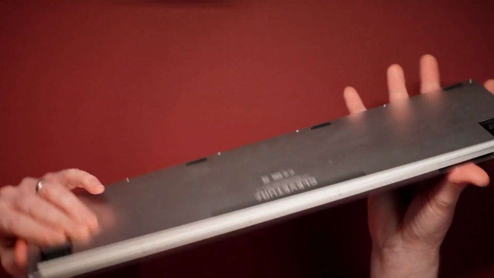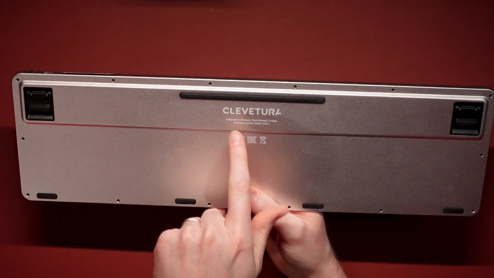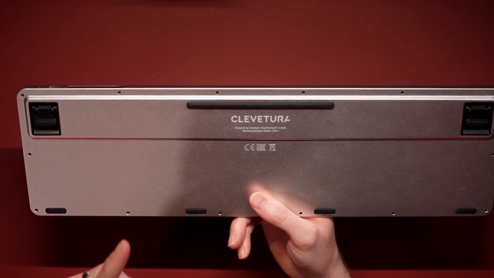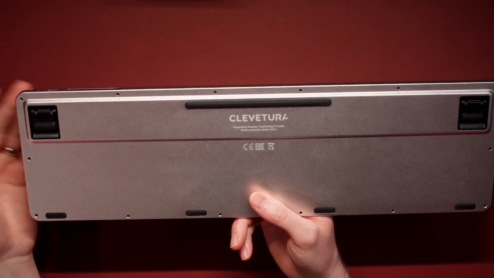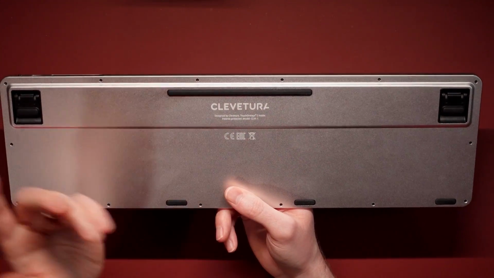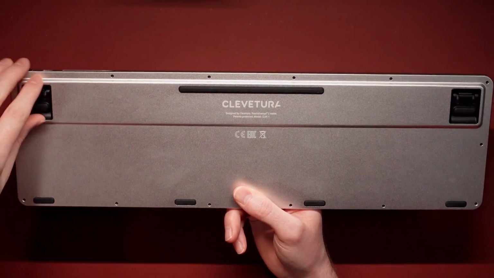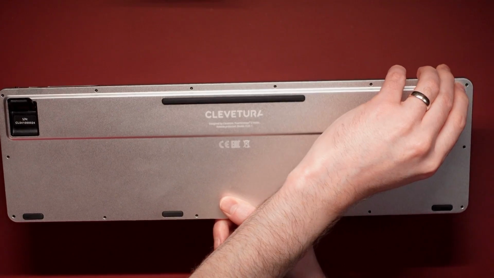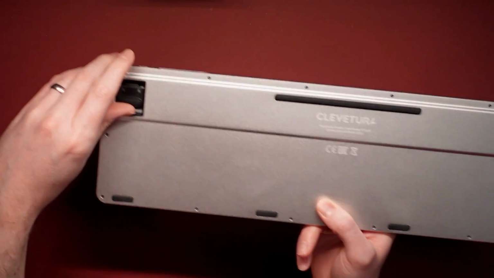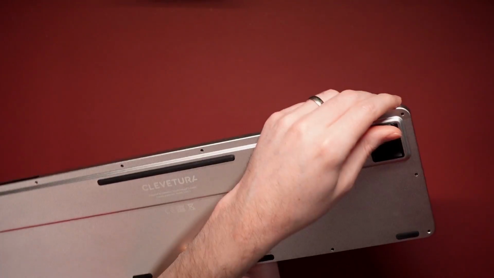Now I'm going to show you guys the back here. Let's just turn this over. You've got the brand of the company that makes it, Clevetura, right there. And then of course the CLVX1 is the model. And the only thing on the bottom here that you're really going to notice, other than the branding and stuff, is you've got these rubber strips all along the front here and then in the back. And then you've also got some pop out feet, and there's a very nice click. So whenever you pop these feet out, you get a real nice feedback that those feet are out there.